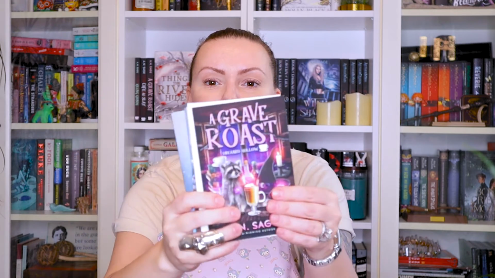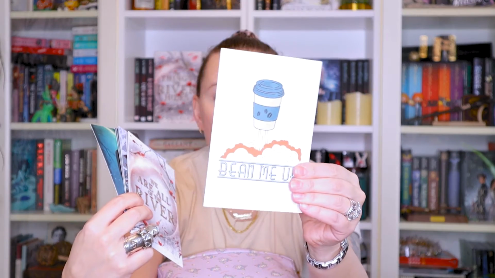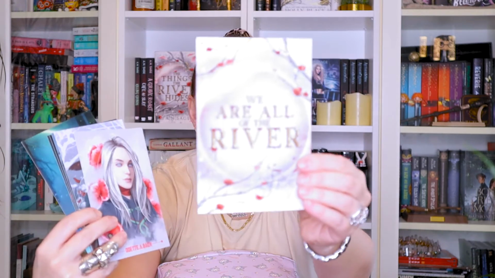Yeah, I might as well show you guys because I love them. So we've got the Grave Rose. We have one of the recipe cards from Beam Me Up from Orchard Hollow, and that's the recipe on the back there. I've got my Things That River Heights postcard, and then I've got some art that was made for the Things That River Heights. This happened right before the book actually won an award. So that was very, very exciting. If you haven't read the Things That River Heights, take a look at it, check it out.